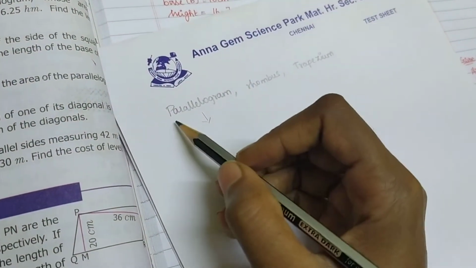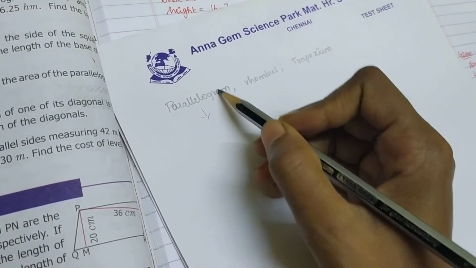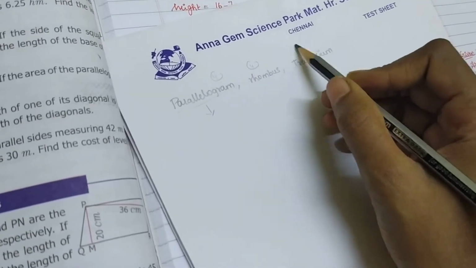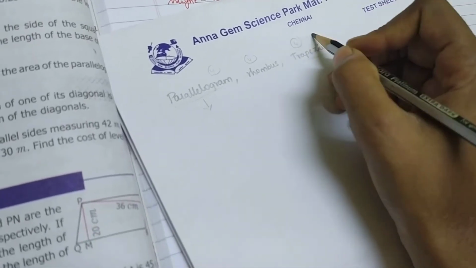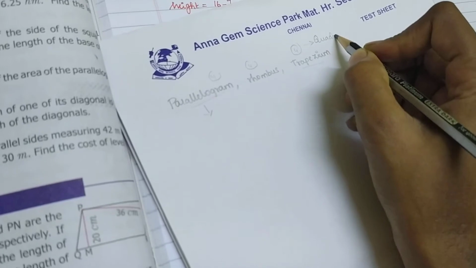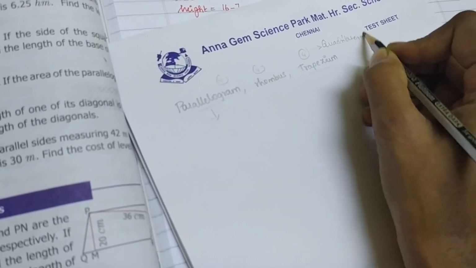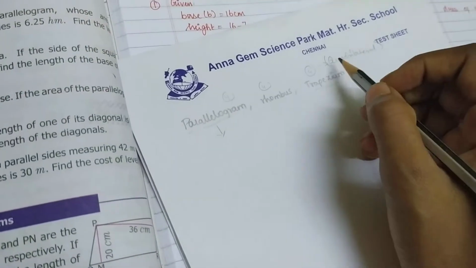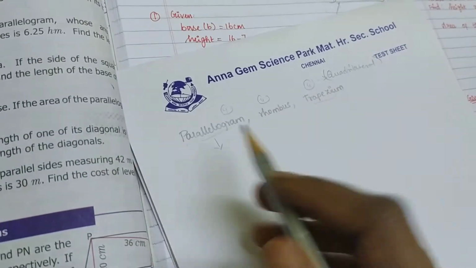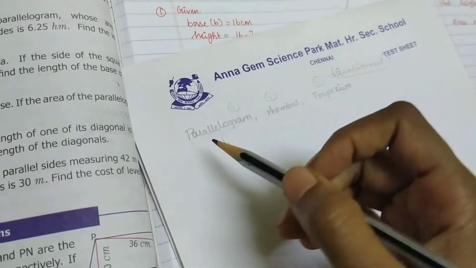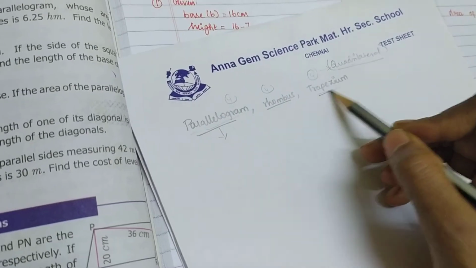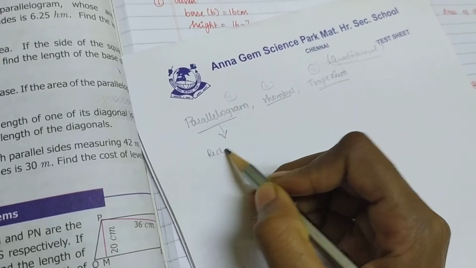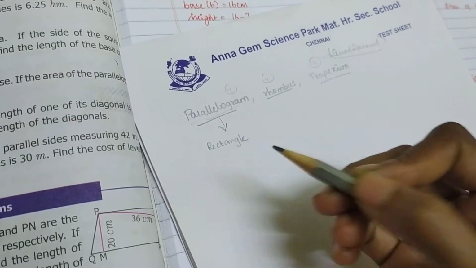A parallelogram is a four-sided figure, right? Parallelogram is four-sided, rhombus is four-sided, trapezium is four-sided. A four-sided figure is also called a quadrilateral, a common name. Mathematically, every four-sided figure is called a quadrilateral. In that quadrilateral, they mention parallelogram, rhombus, trapezium. And the parallelogram is related to a rectangle.